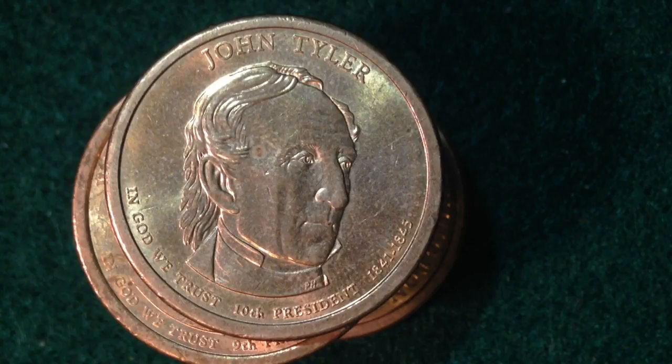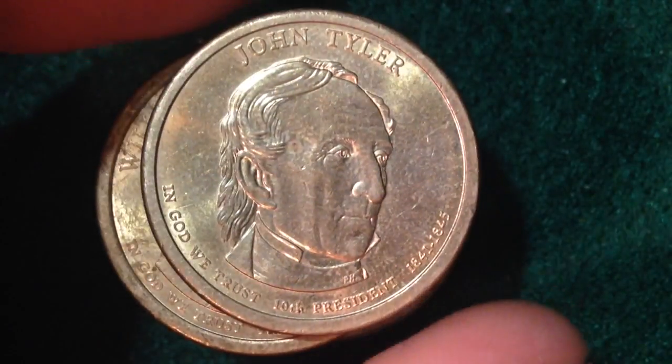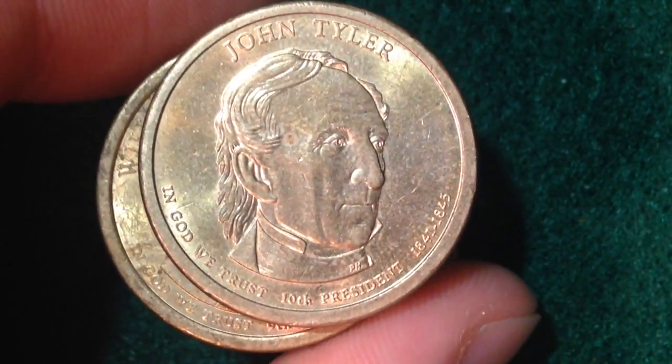Now, coins 1 through 10 is where most of the errors related to this series are located, and most of them have to do with the edge inscription. We'll also talk about the godless coins, and we'll get into some other different characteristics of the coins that you might not be familiar with. But at least you'll be able to get a good look at all 10 of the first presidents.